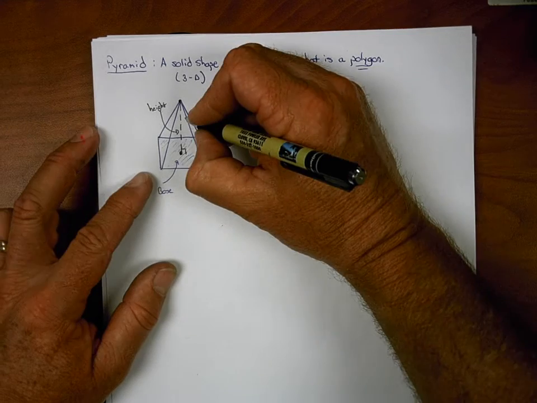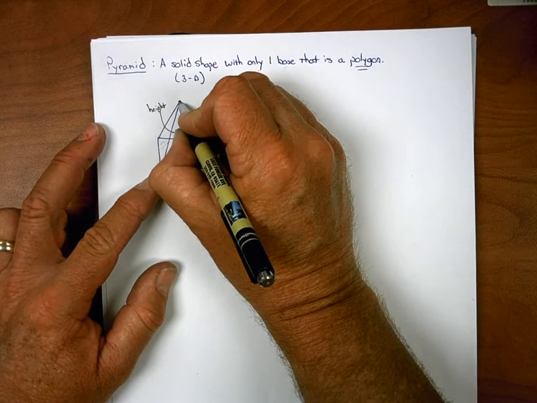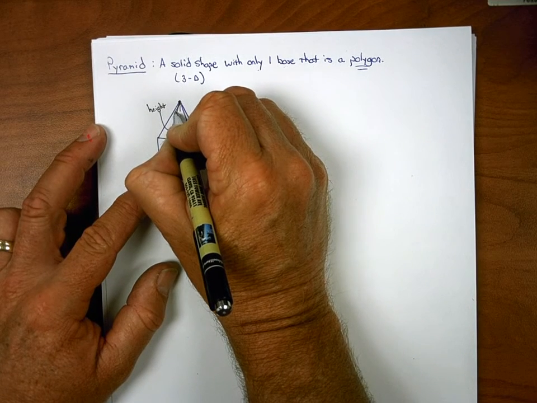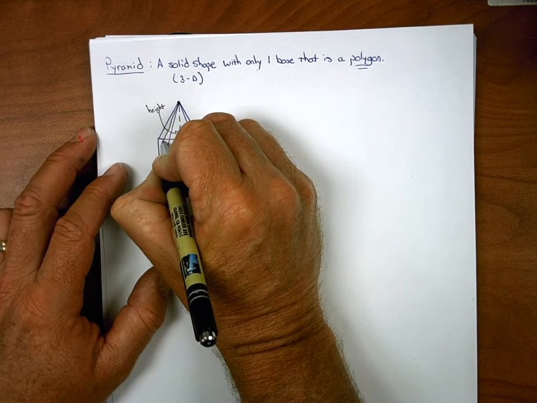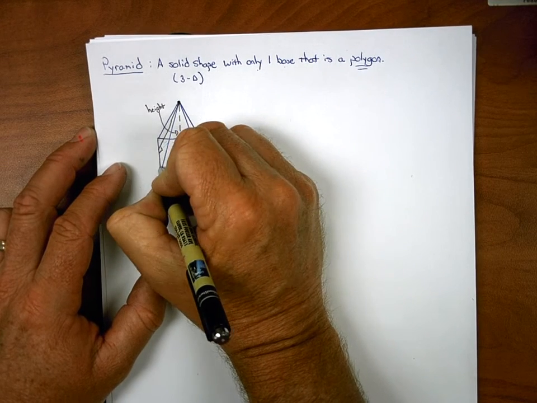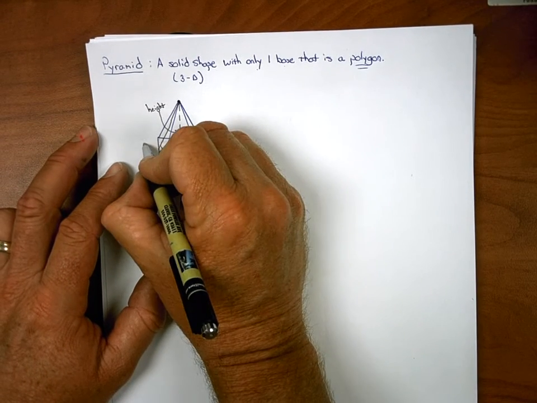Then there is another line that you need to be familiar with, and I'm going to draw it over here. If you start at the top of the pyramid and you draw a line down the side of the pyramid, so that it makes a 90-degree angle with the bottom of the pyramid right here, this is going to get a little confusing because we're doing crisscrossing here.